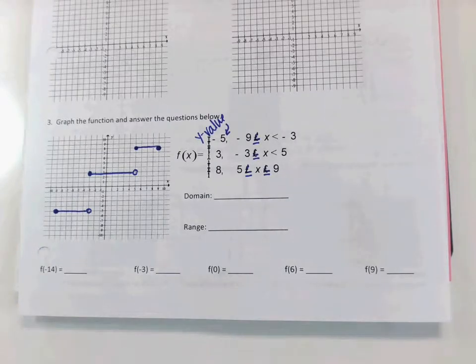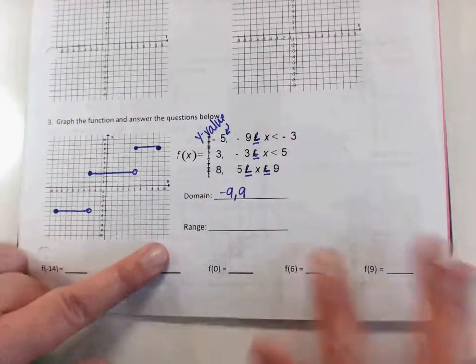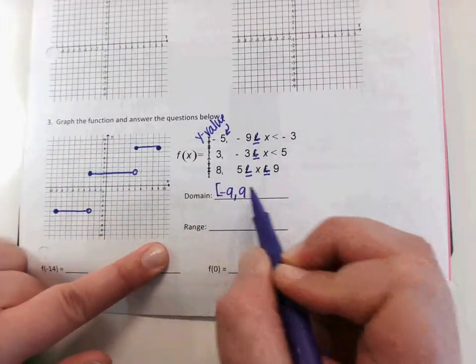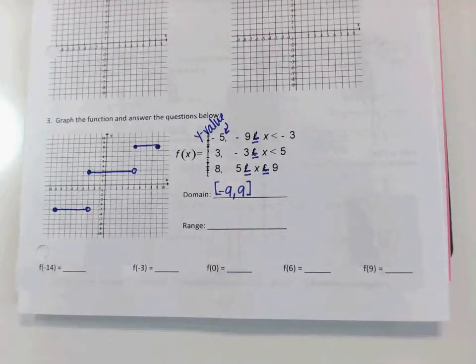Should the -9 be open or closed? -9 is closed. What about +9? Open. Well, closed. Because remember, on the other example we did in the notes, this end point was open. But on this one, it was closed.